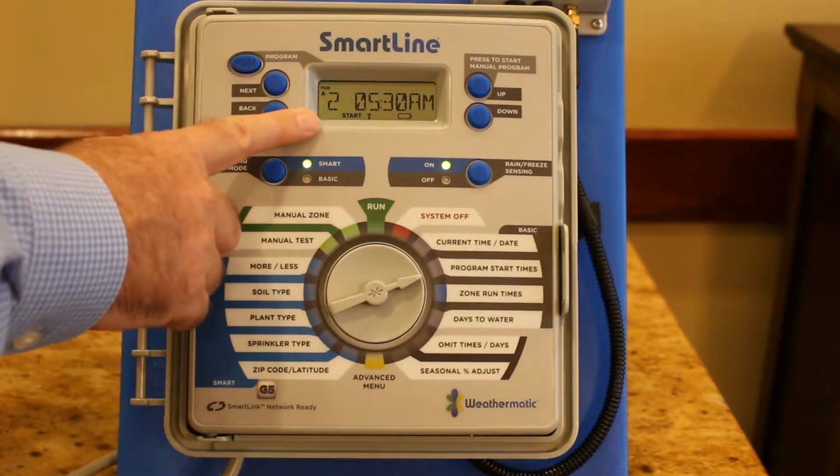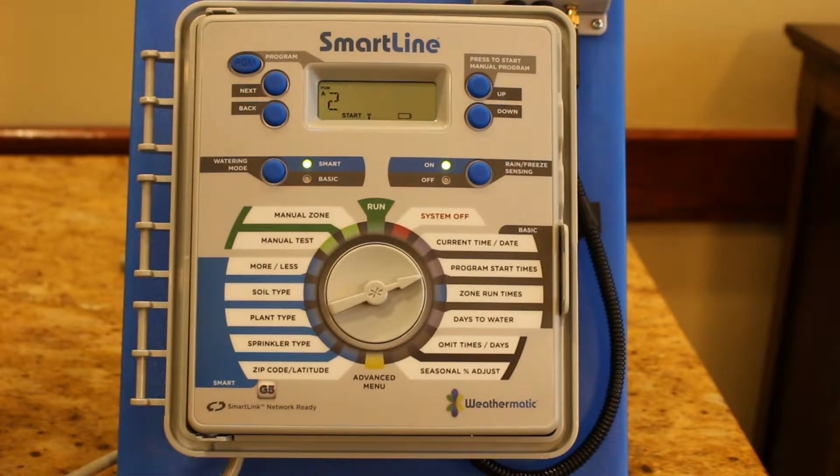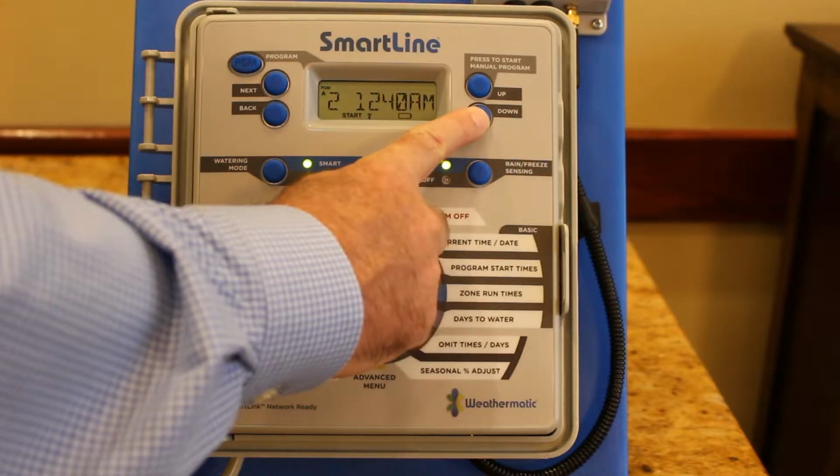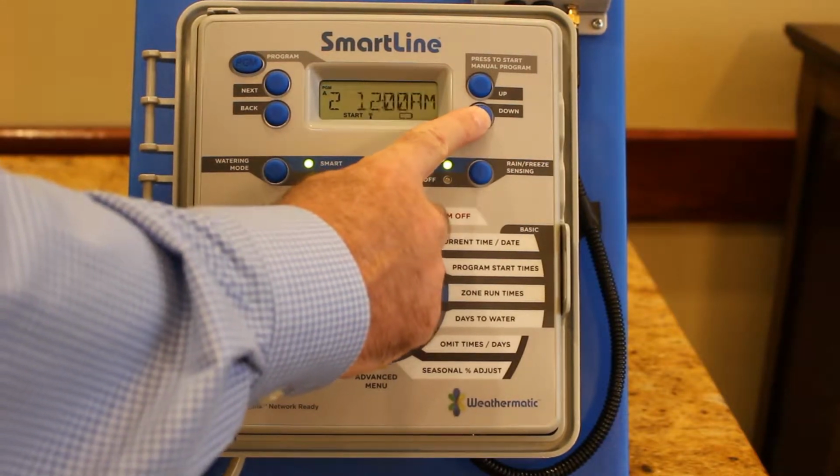This controller has been mistakenly programmed to have Zone 2 start at 5:30 a.m. This will not start Zone 2 at 5:30, but will start the entire program to run again at 5:30. We will need to turn this program start time off, first by going to midnight and turning them off.